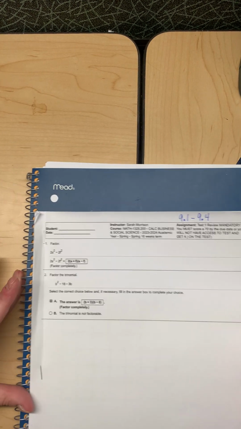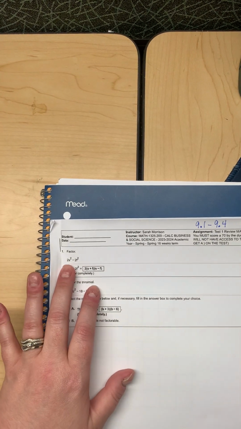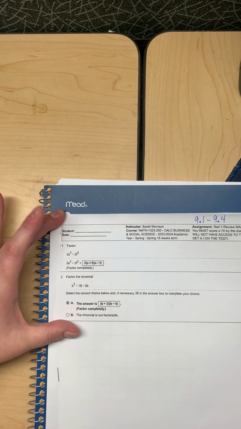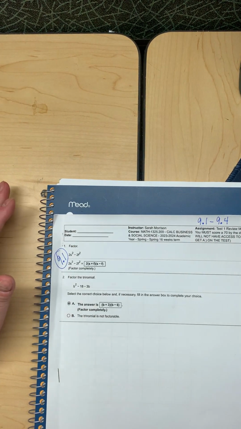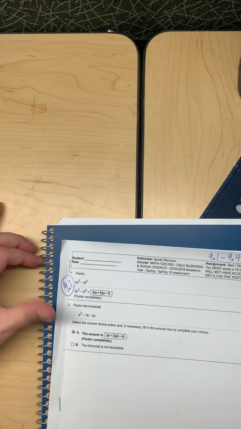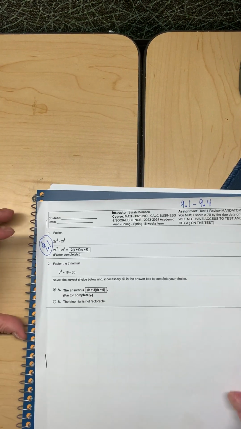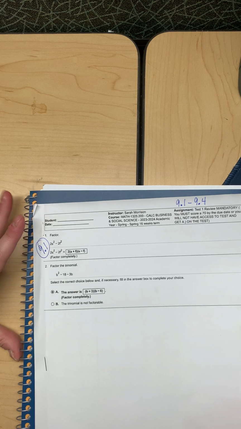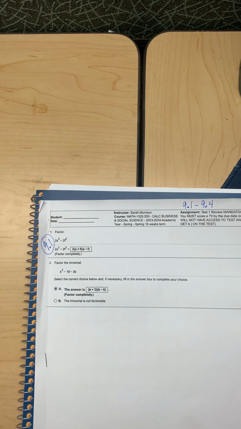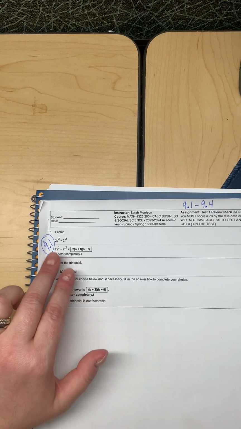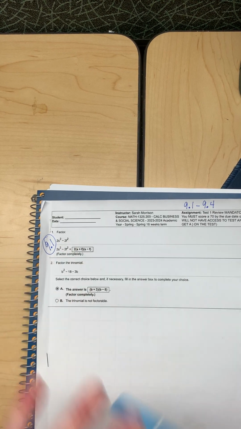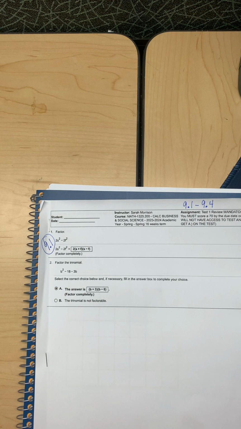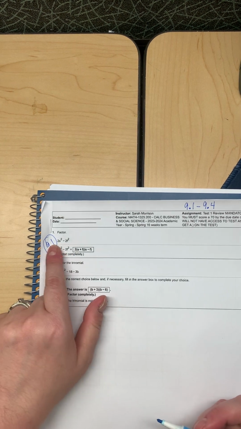Okay, so first, number 1 says factor. And this is from 9.1, if you wanted to know. And in 9.1, we either learned GCF, difference of two squares, or maybe a trinomial. So on this one, let's see if there's a GCF. I think you can divide both of these by a 2.